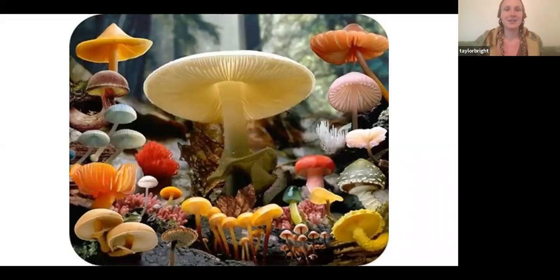So yes, these are mushrooms. You all will probably see this picture and at first glance recognize, oh, these are mushrooms. And they are mushrooms. They come in all sorts of sizes and shapes and colors and expressions. And they're so beautiful. They're so mystical and ephemeral and inspirational.